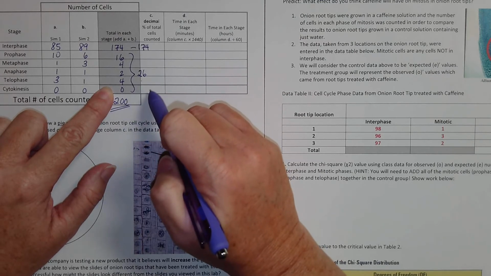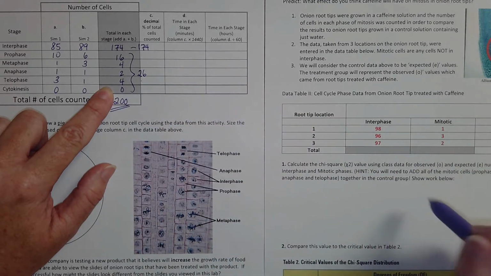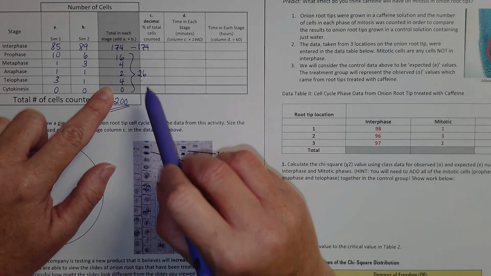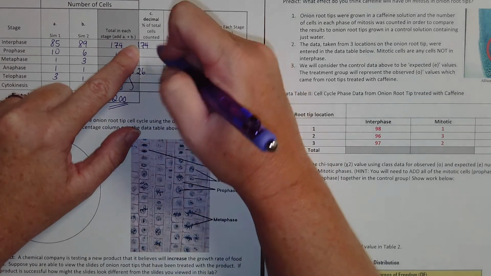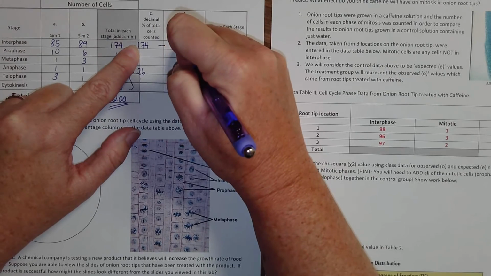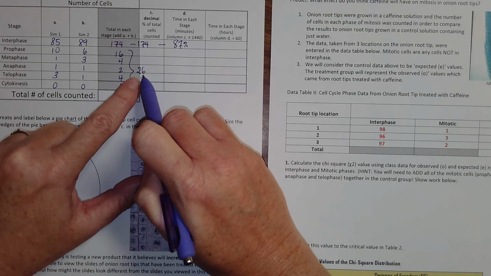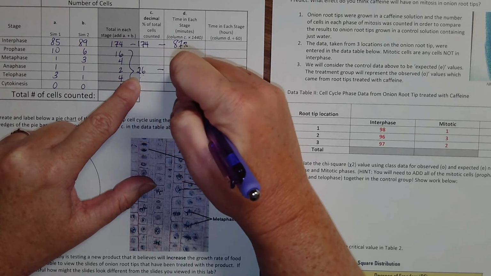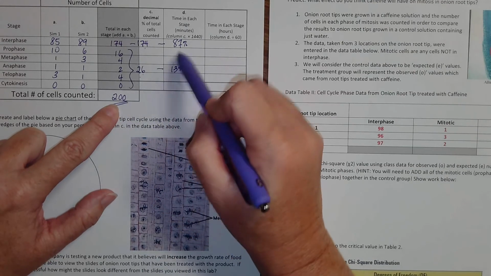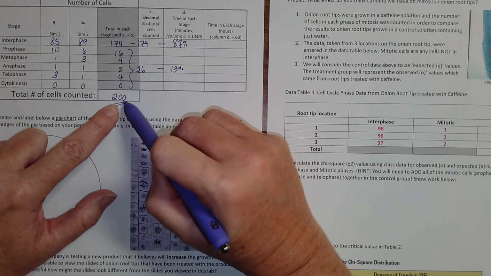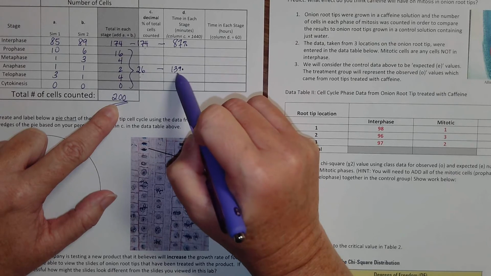The next thing I'm going to need from this data in order to get my expected is a percentage. So of 200 cells, 174 of them were in interphase. That works out to be 87%. 26 of them are in mitosis. That works out to be 13%. All I did was say 174 divided by 200, that gives me 87%. 26 divided by 200 gives me 13%. I'm going to use these percentages to figure out my expected.